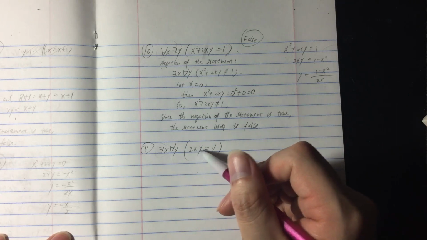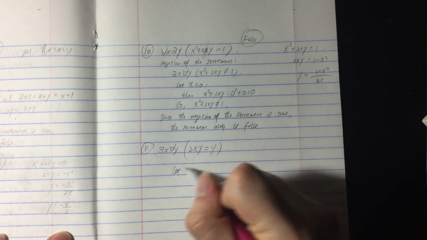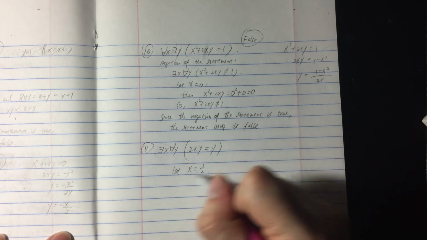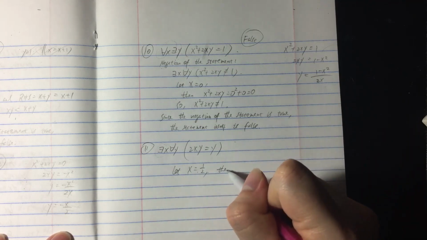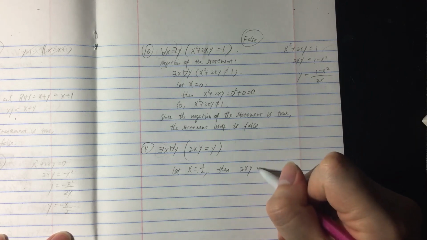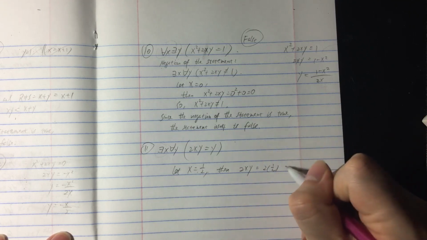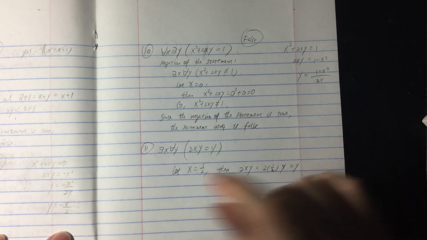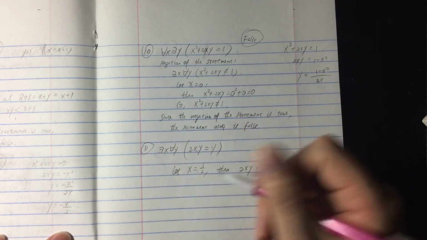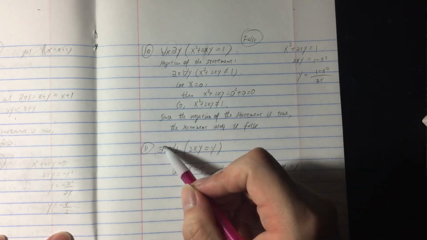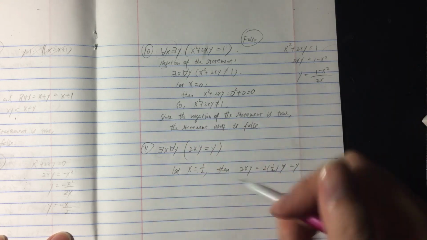If I let x equal a half, then 2xy equals 2 times half times y, which is y. So when x equals half, this statement is true. Since I can find one x that makes this statement true for all y, this statement is true.